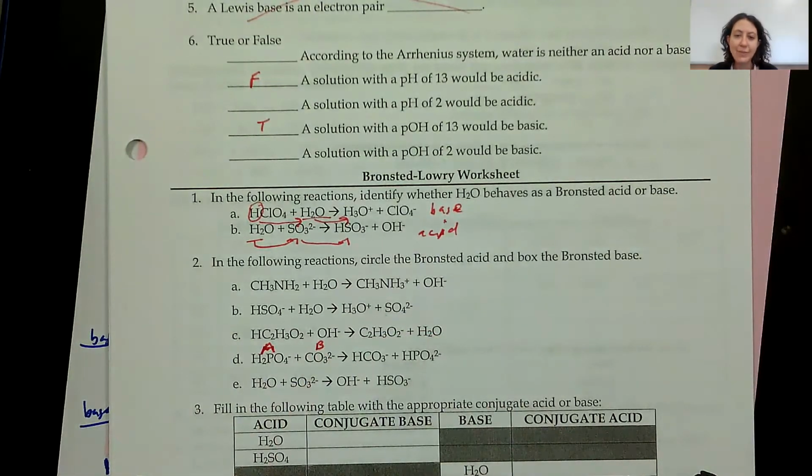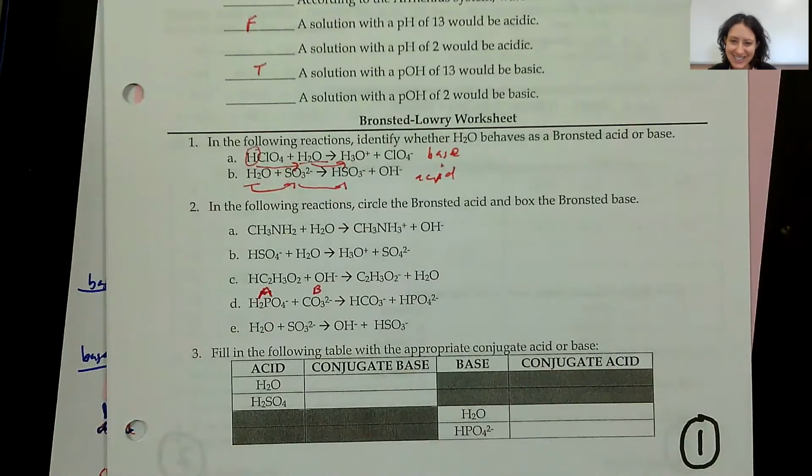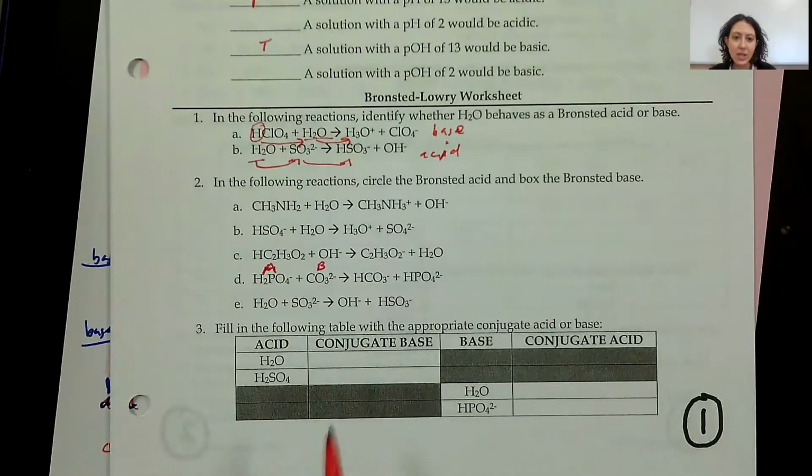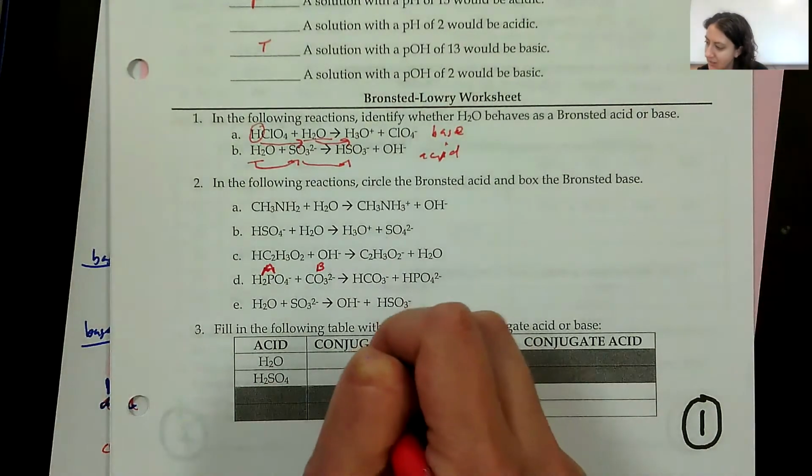Okay. And if we want to go crazy, we could talk about conjugate acids and conjugate bases, but we don't have to. So we can talk about that here. We're talking here about conjugate acids and conjugate bases. Here we have, if we're saying that this is an acid, so water's an acid, what would it look like as a base? Well, after it's given up a hydrogen, it's going to be OH minus.